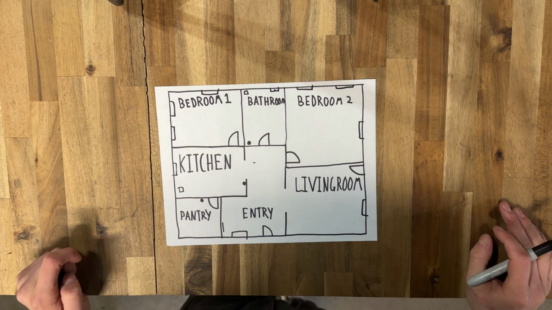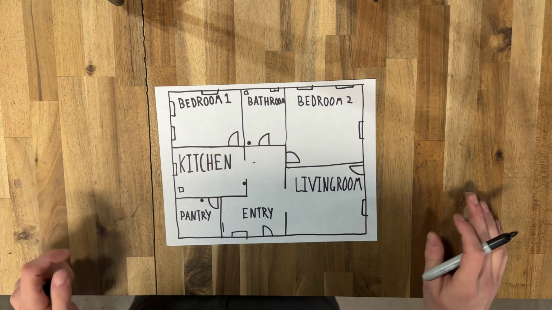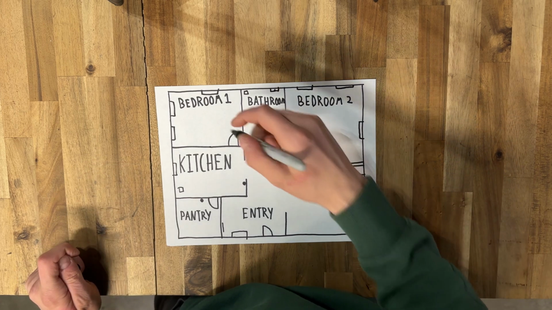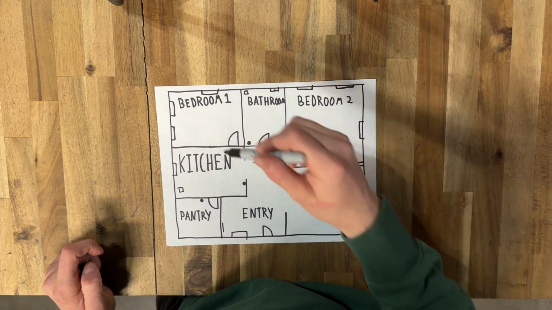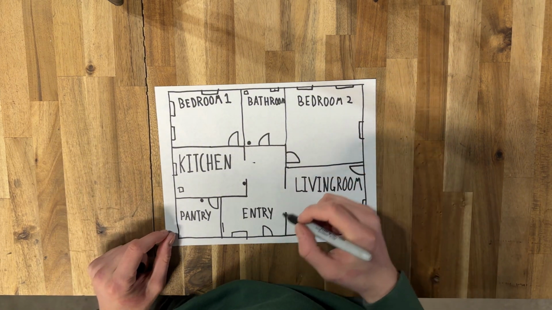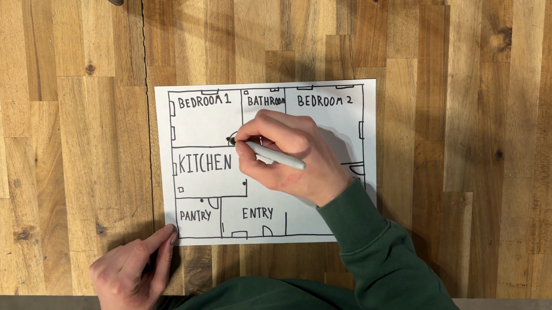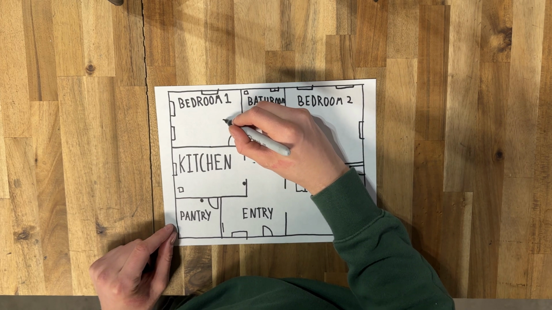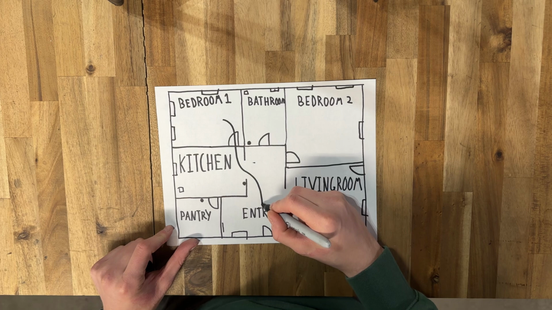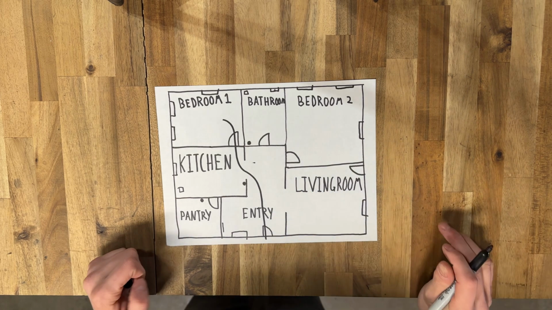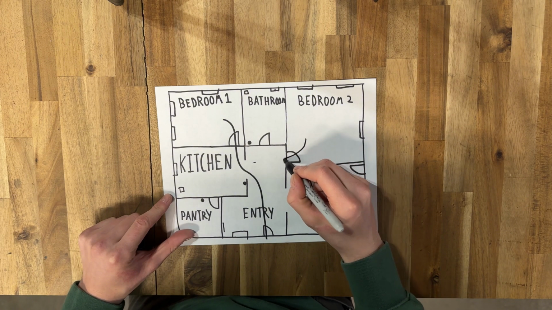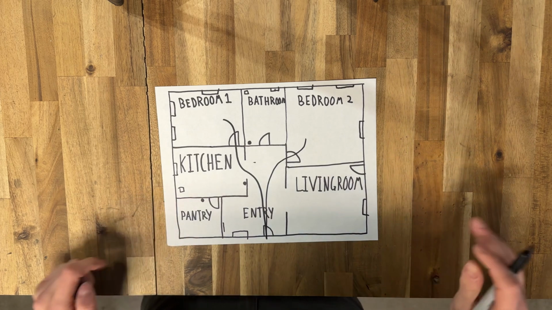Again, this is just a rough drawing, so make it tailored to your specific home. So now we're going to plan exit routes from each room in the house. We'll start with bedroom 1. If we're in bedroom 1, we're going to leave bedroom 1, come through the kitchen, through the entryway, and straight out the front door. That's bedroom 1. Now if we're in bedroom 2, we're going to leave bedroom 2, straight out the front door.